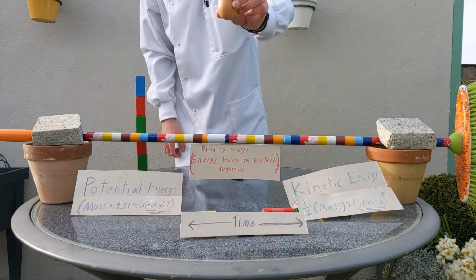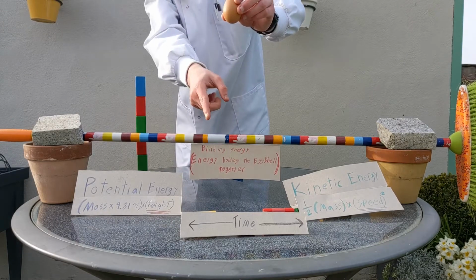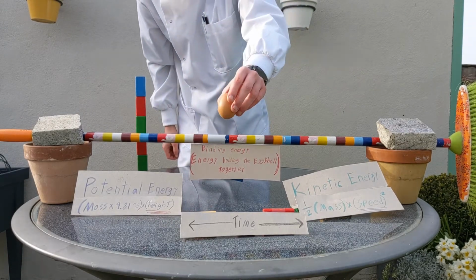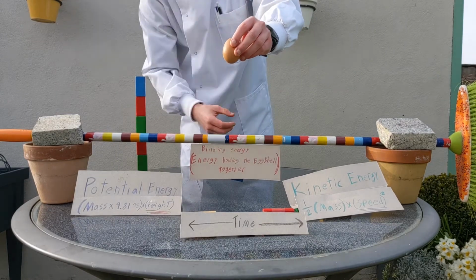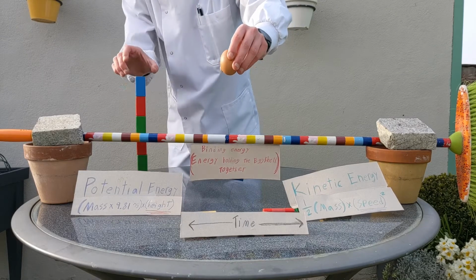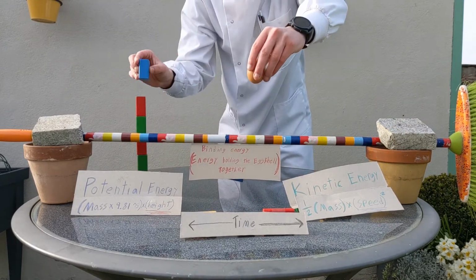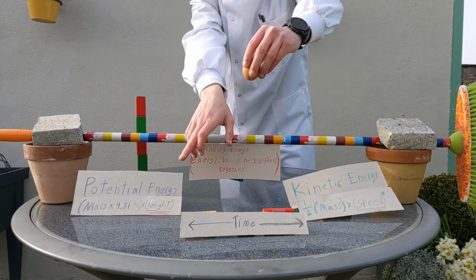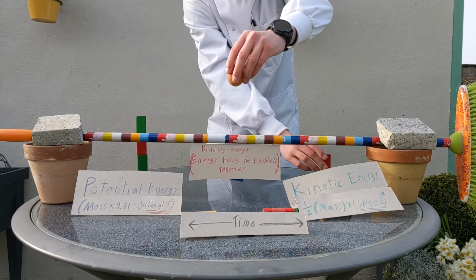And when I release that egg, your egg is going to begin falling, so it's going to begin speeding up, and it's going to begin getting closer to the ground, so the distance is going to shrink. And so as it falls, it speeds up, so it gets energy from the potential because it's decreasing its height, and it converts it into kinetic energy.